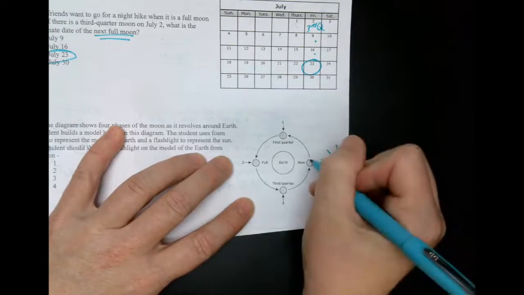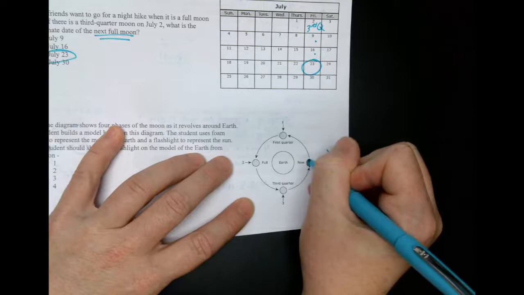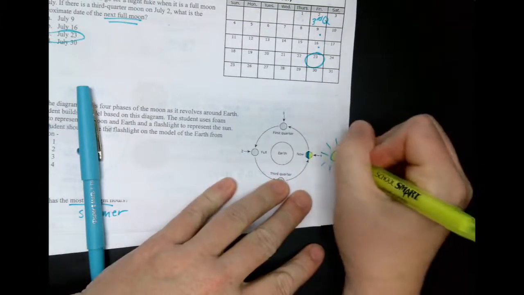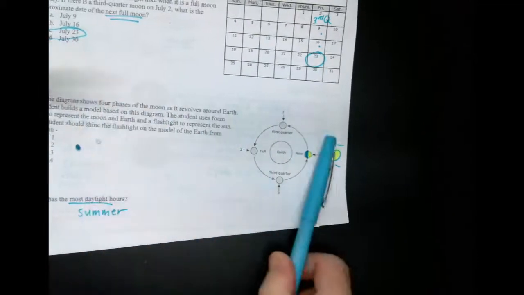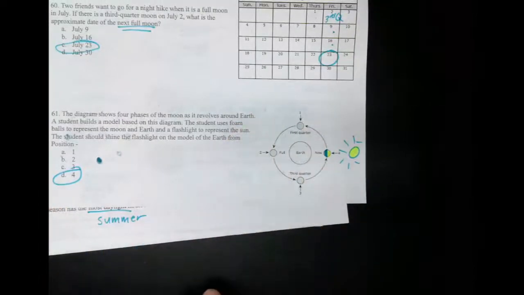Remember, during a new moon, we are looking at the back of the moon, the side that's not getting light. During a new moon, the moon is situated in between the Earth and the sun. So the light source should be at position 4 in order to make this model correct.